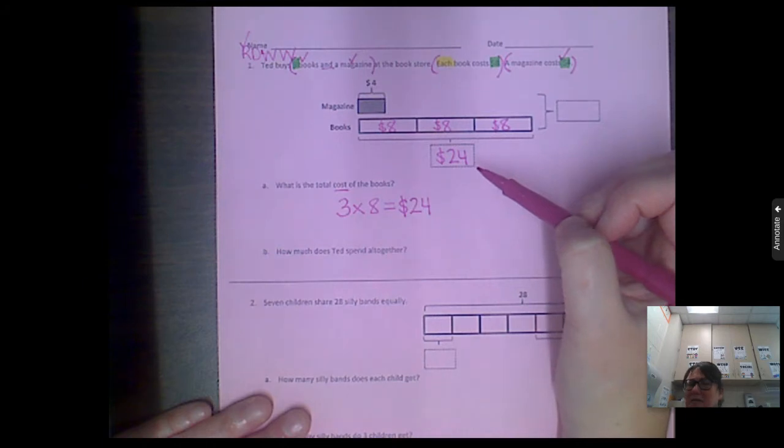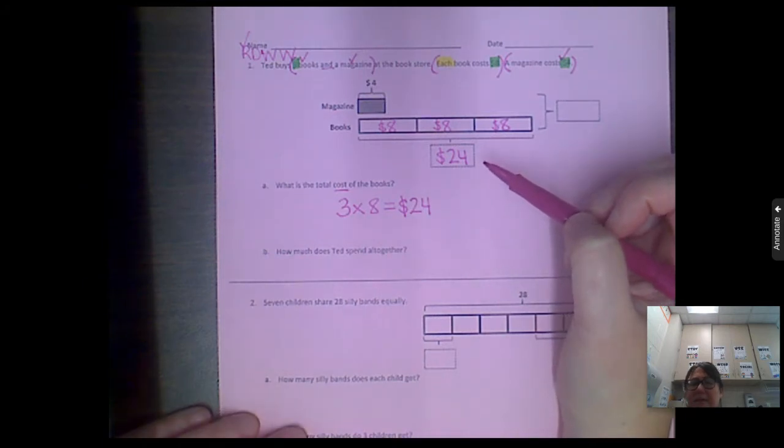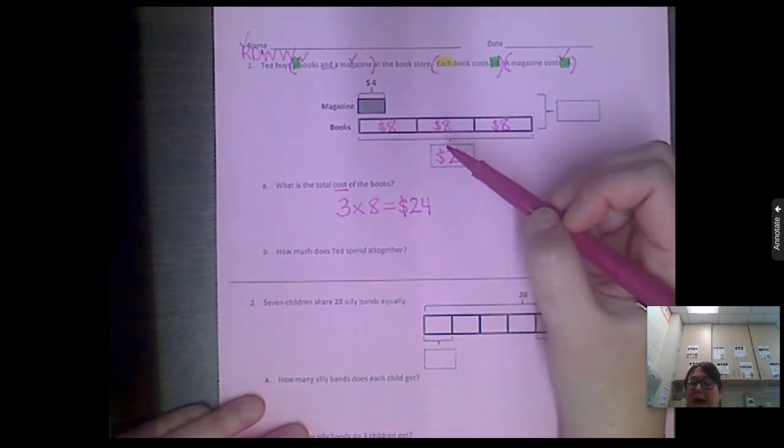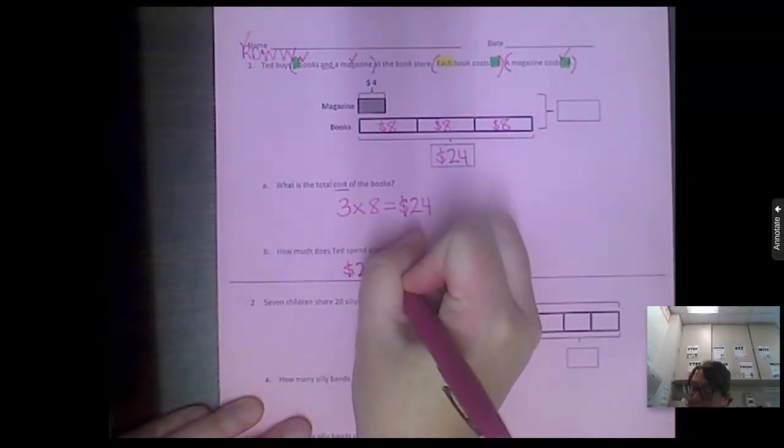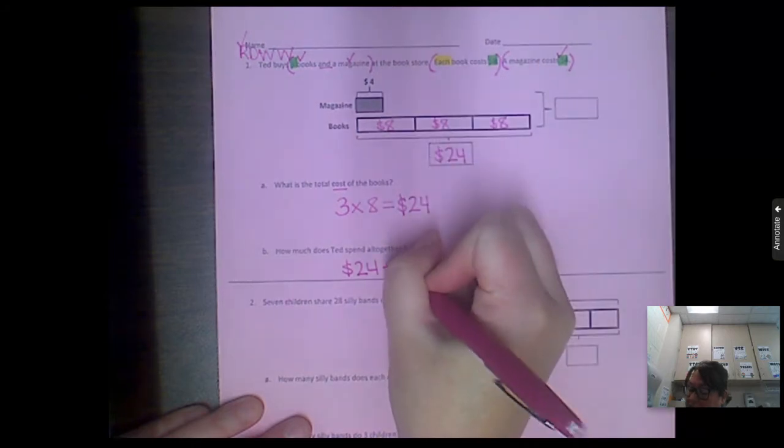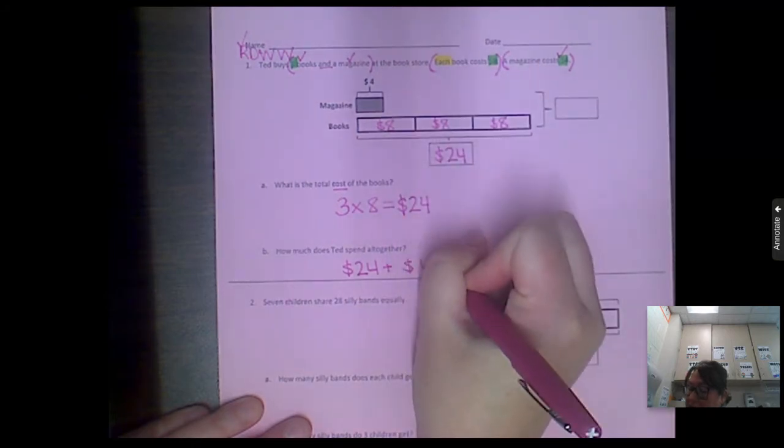And can I multiply these? I can't, right? Because they're not equal groups. So I would add. So I'm going to take that $24 plus the $4 of the magazine. And what do we get there?